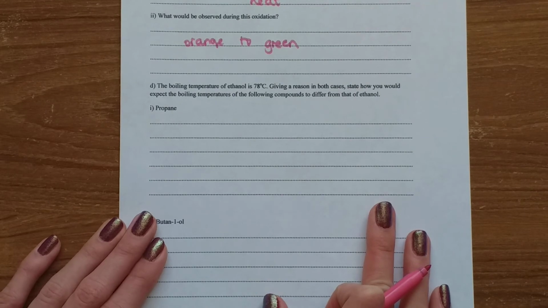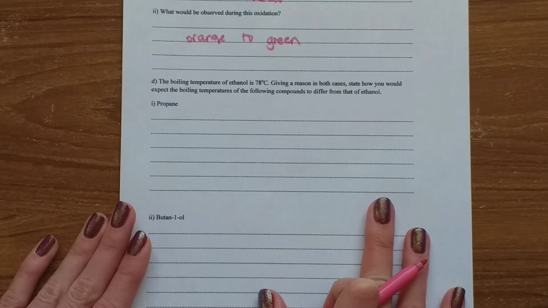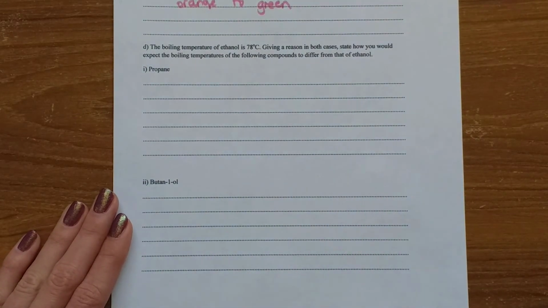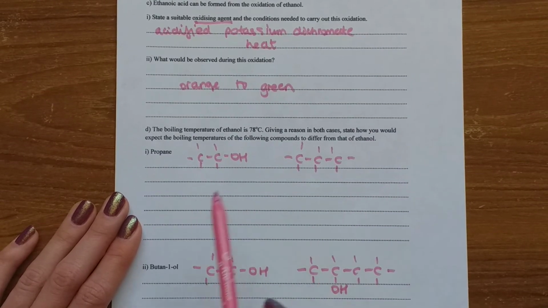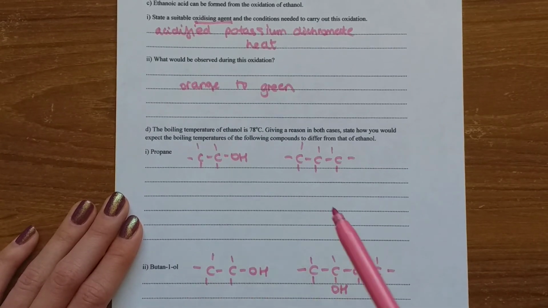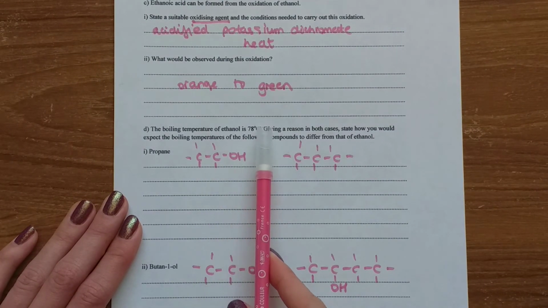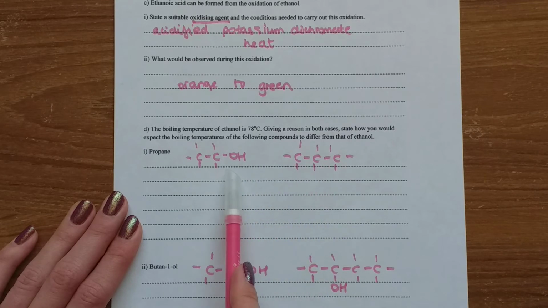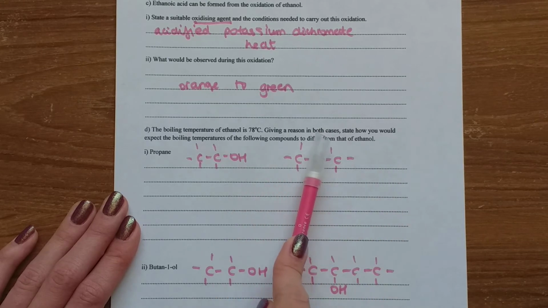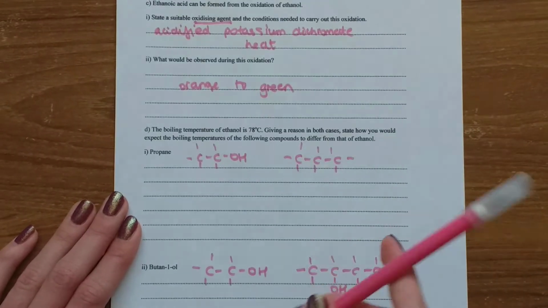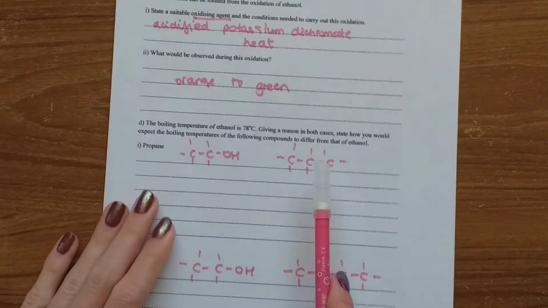Okay, so the boiling temperature of ethanol is 78 degrees Celsius. Give the reason in both cases: state how you would explain the boiling temperature of the following compounds to differ from that of ethanol. Okay, so I drew these molecules out for you so it's easier to understand. So we know that ethanol has 78 degrees Celsius, and now we have to decide the boiling temperature of propane, which is this one. It should be all hydrogens around. I just didn't want to draw them all because it's going to look messy and you might not see what I exactly mean.